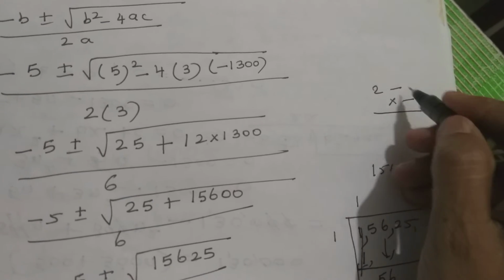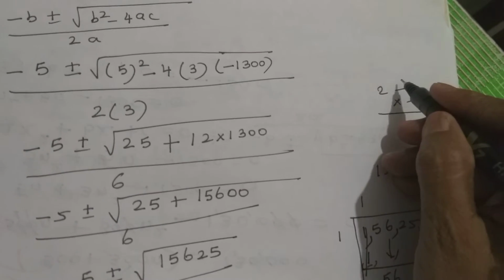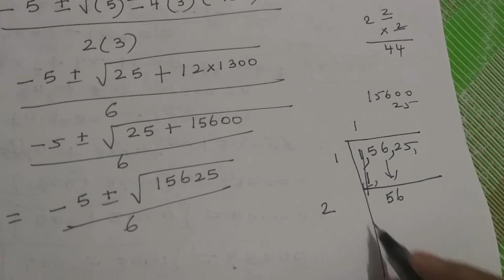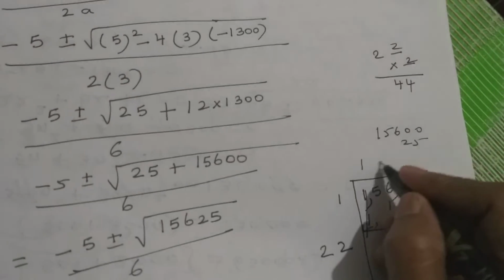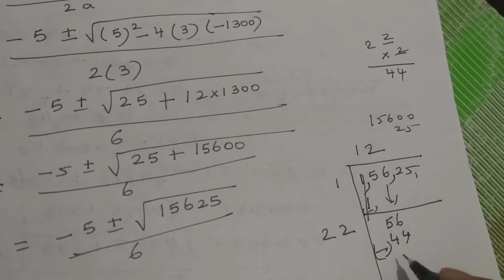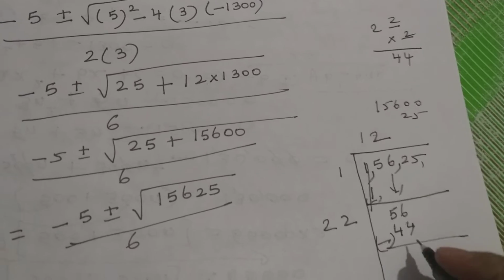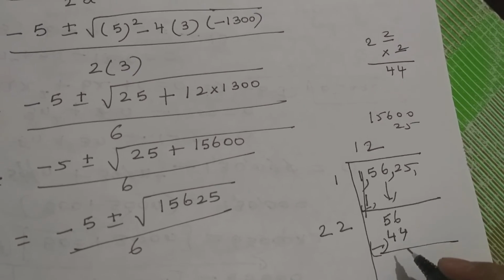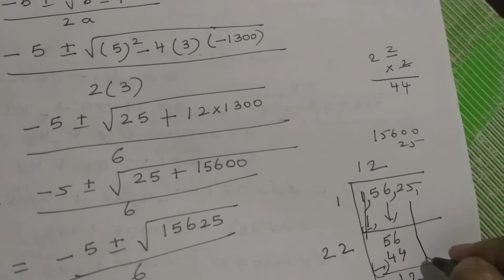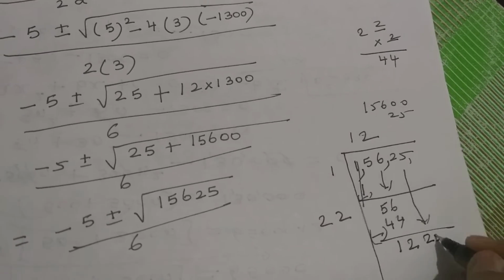If you take 1, that means 21 into 1, 21. If you take 2, 22 into 2, you are getting 44. So you can write here also 2, here also 2, write 44. Now subtract it, change the sign. Subtracting, you get 12. Now bring the 25 down.